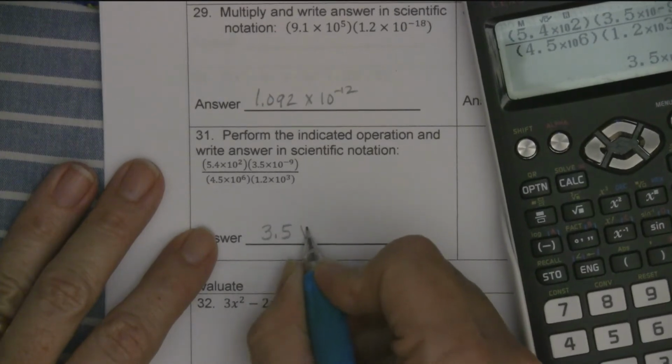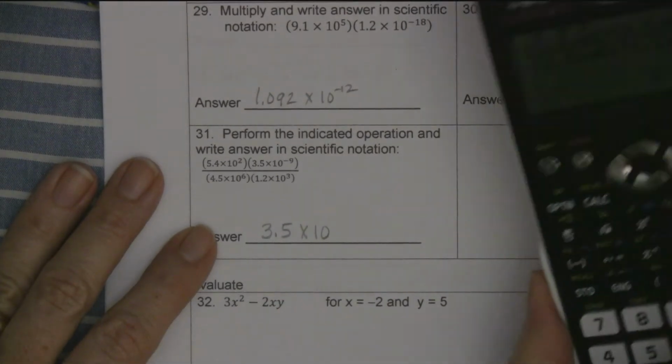Won't mention them. 3.5 times 10 to the negative 16.